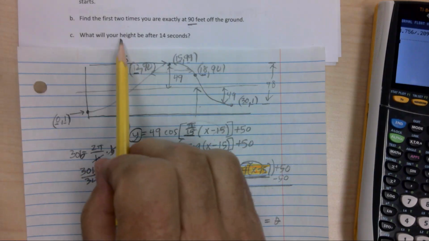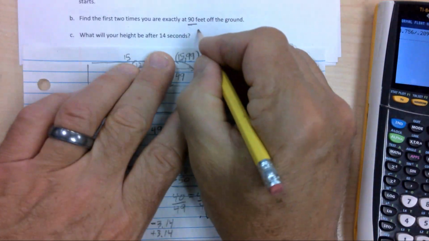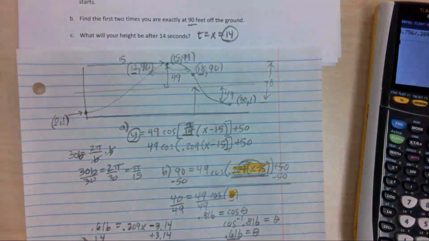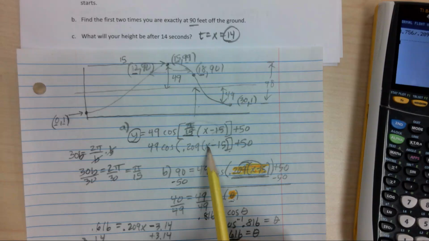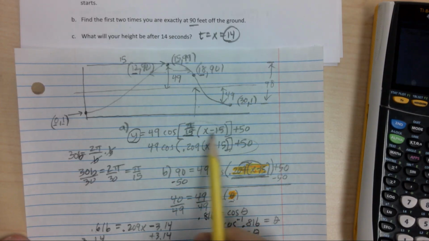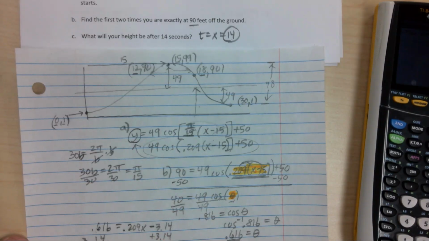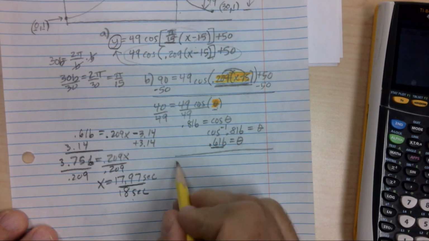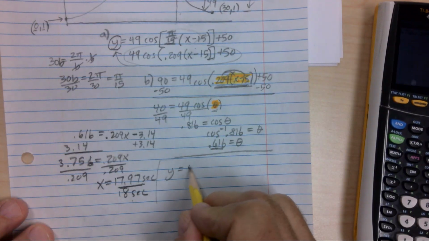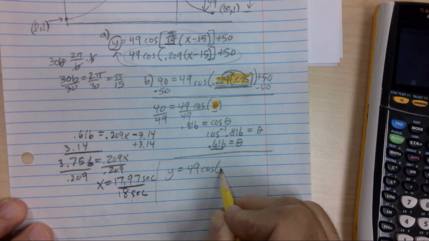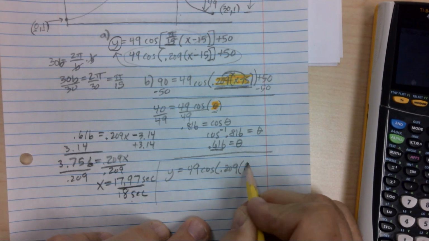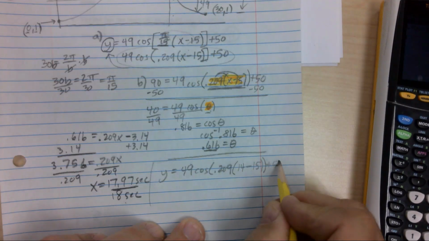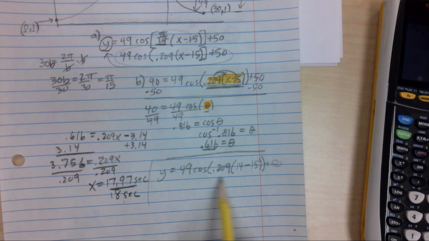Okay, last question. What will your height be after 14 seconds? That's just saying let t, which I've used x, be 14. So plug that in and solve for height. So we're going to take that 14, put it here or here. I'm going to choose this one, and that will help us find y, and y represents our height. So here we go. I'm going to transfer it down here. So I'm going to get y equals 49 times cosine 0.209, 14 minus 15 plus 50. So we're just going to crank all of this out.